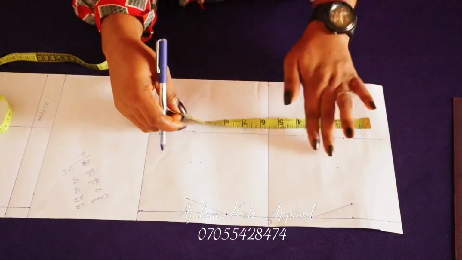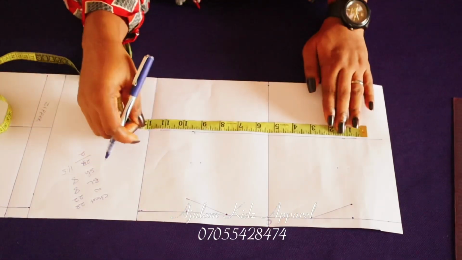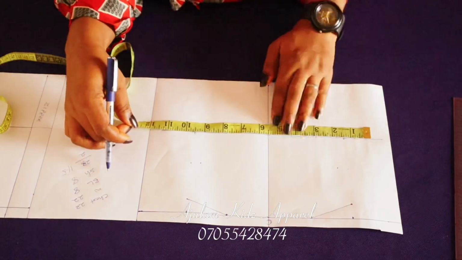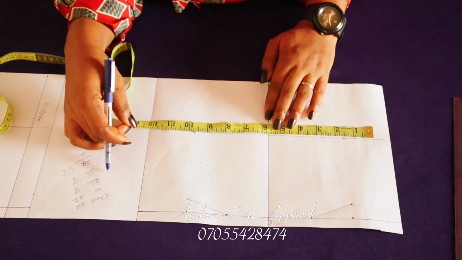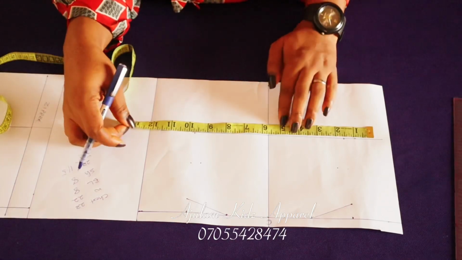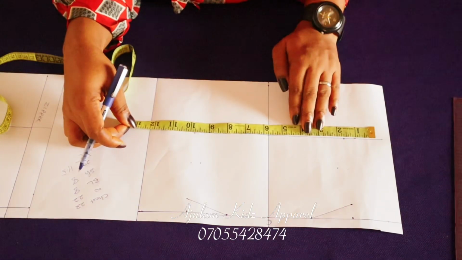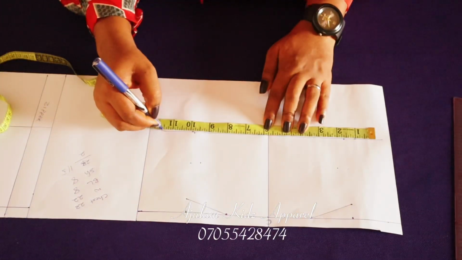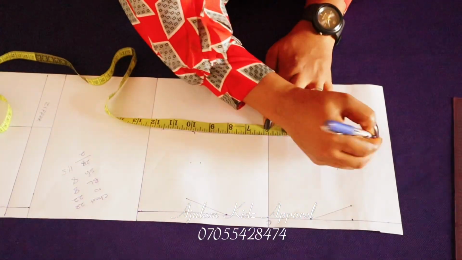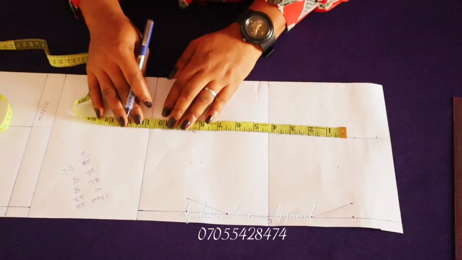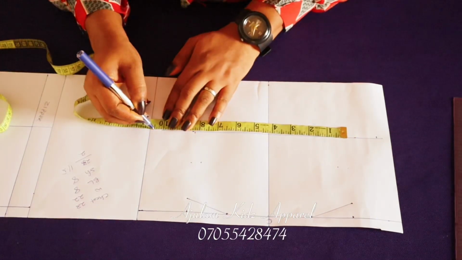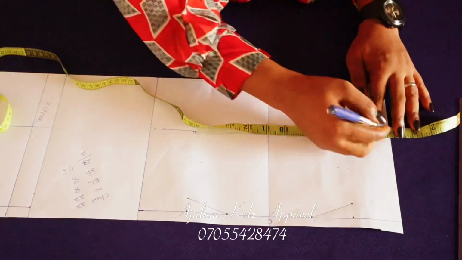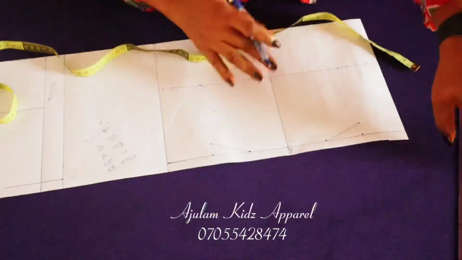Okay, then after doing that, now you're going to add the chest measurement. So mine is 23 divided by 2 is 11.5. So I'm going to mark that. You can see the way I'm placing my tape. This is half of 11.5. So I'll just mark and also mark. Then I'm going to add my ½ inch sewing allowance, which is this point, ½ inch sewing allowance on this other side as well.